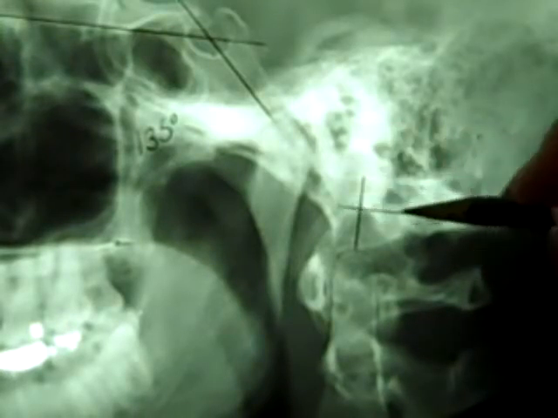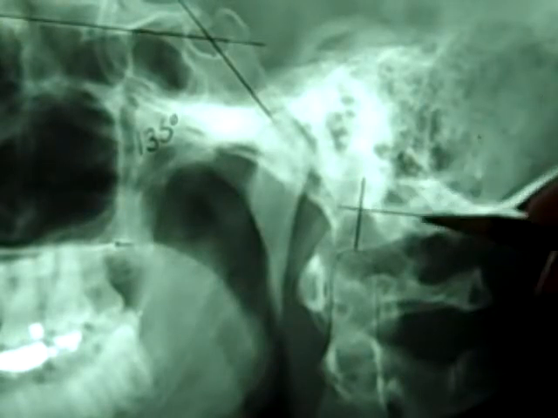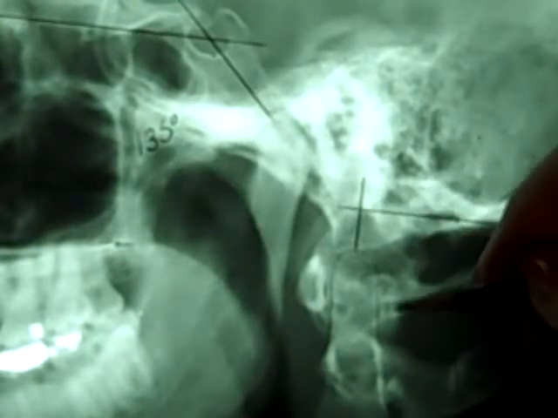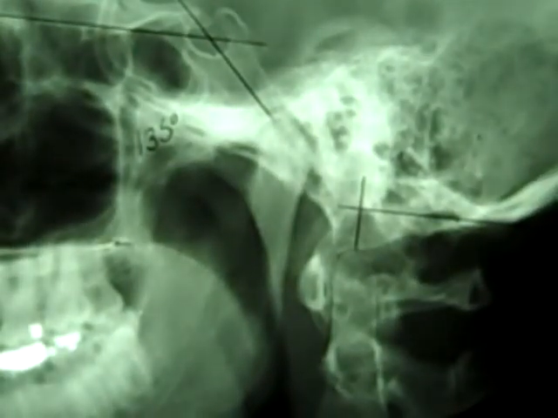This is a space that should be occupied by the neural canal. We don't want to find a dens stuck back in this area. That would be bad news. All right, so on this page we have 4 processes to find platybasia. We have basilar angle, McGregor's, Chamberlain's, and McRae's.